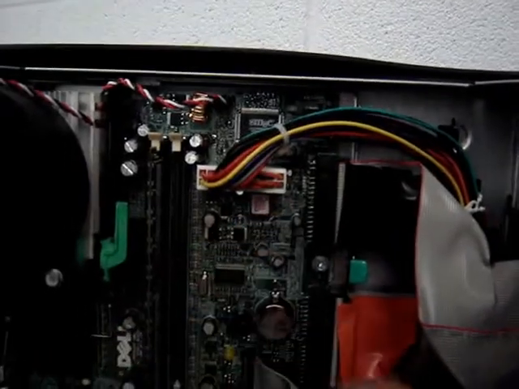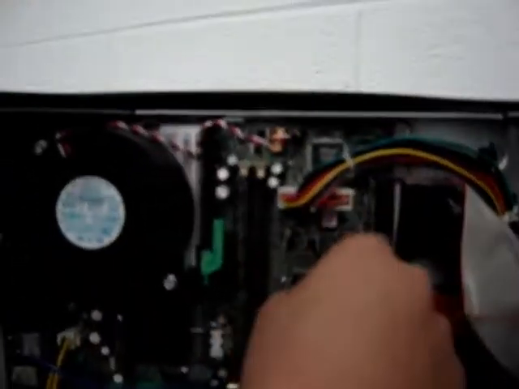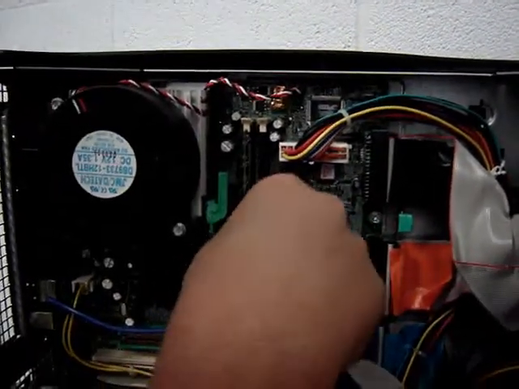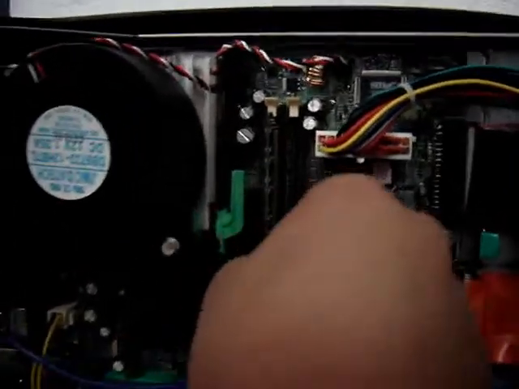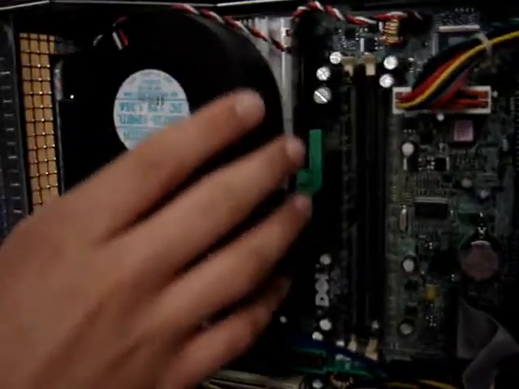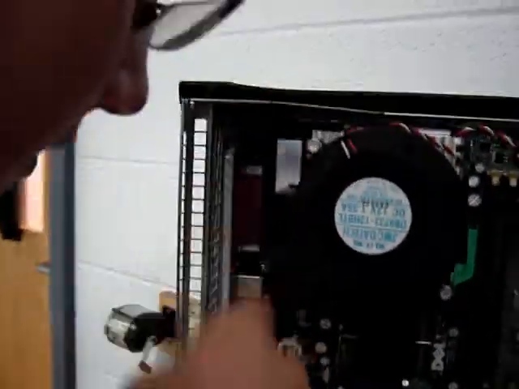Here's the power supply, which just comes from the power supply over here, and then it keeps the motherboard running at very, very high voltage. Here's where the RAM would be located, right on the motherboard. And then here's the fan for the CPU. The CPU would be right under it.